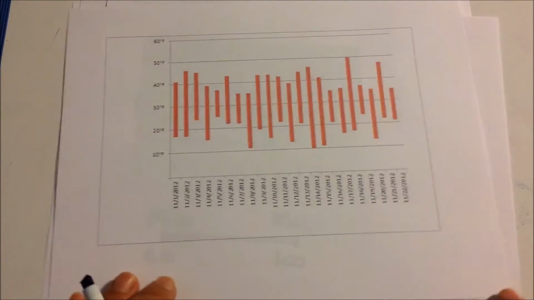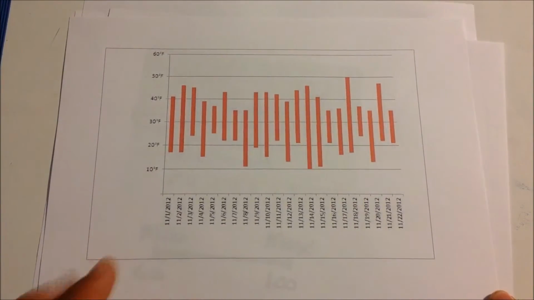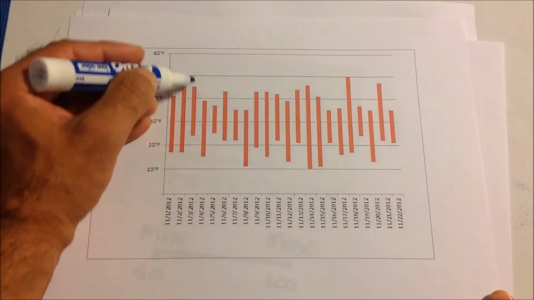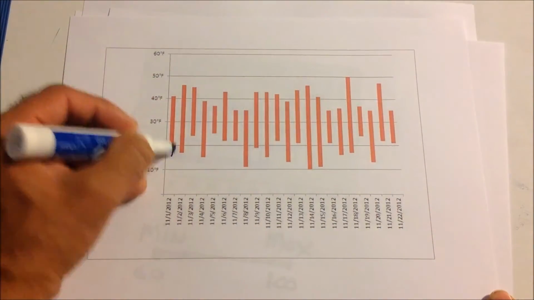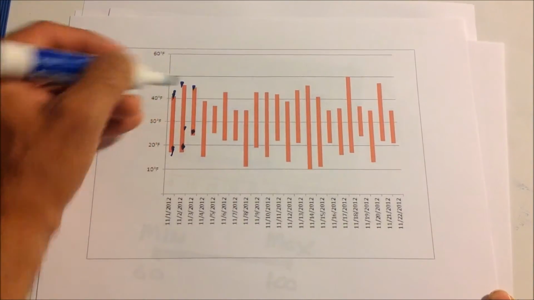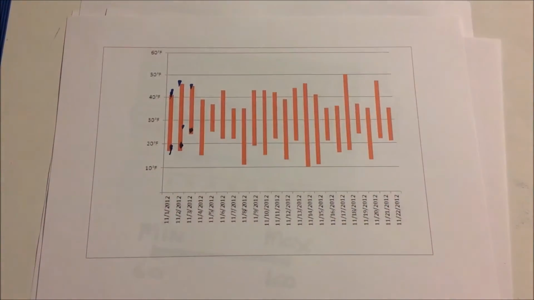So here's a floating bar graph, and these are the temperatures in November. Probably can't see these. But you notice that at different days in November, the low and the high, the minimum and the maximum, it changed, right? So it's floating. So that's what it looks like.